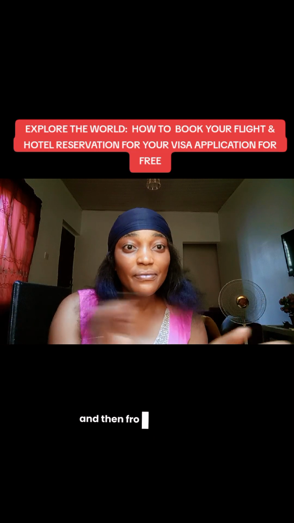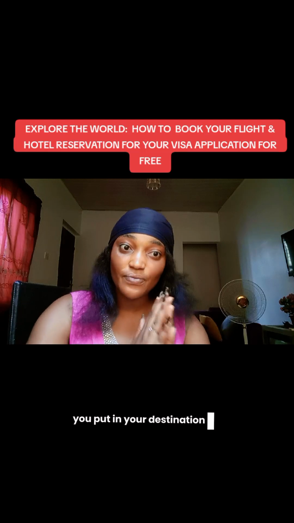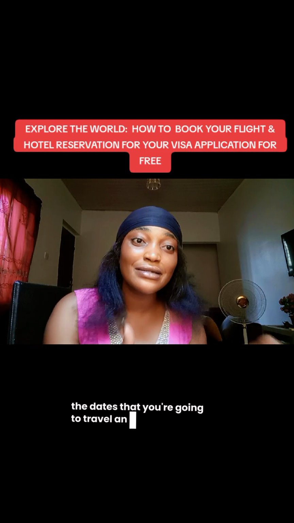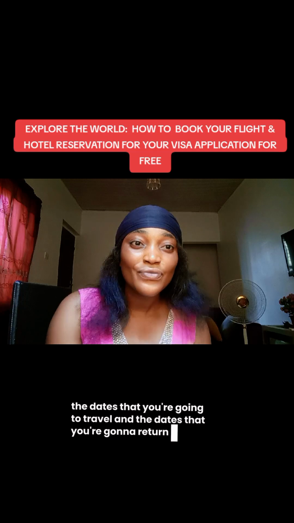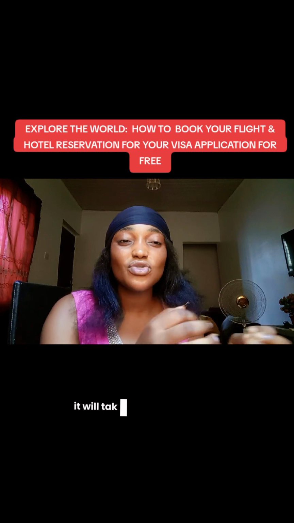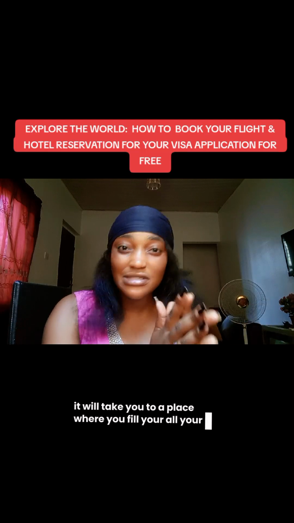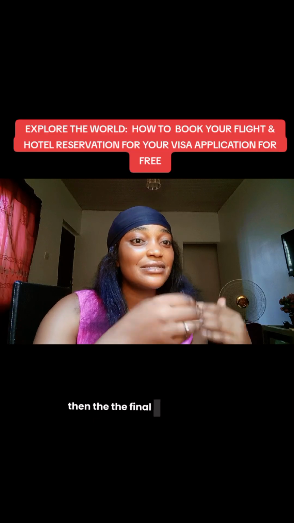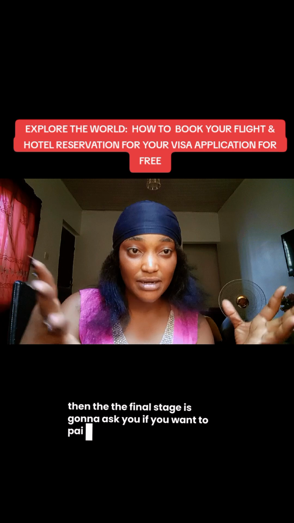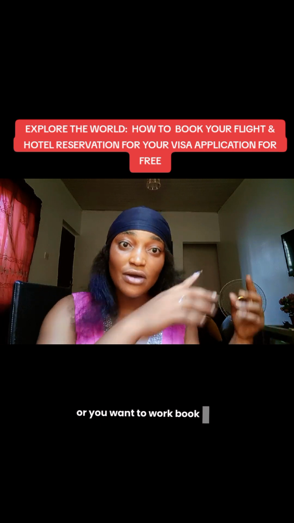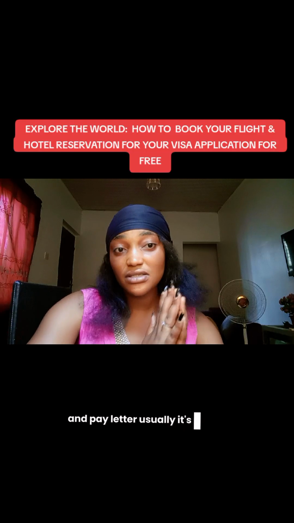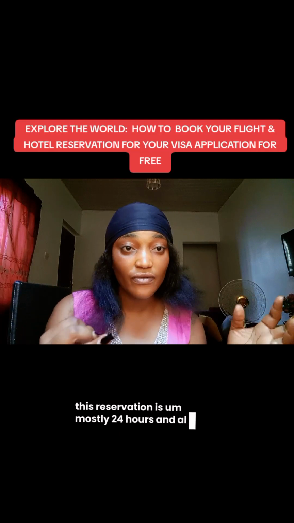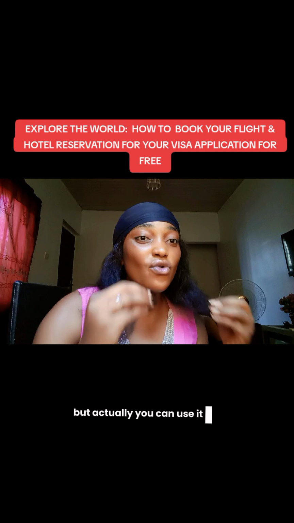From there you put in your destination, the dates that you're going to travel, and the dates that you're going to return. Then just follow the process. It will take you to a place where you fill in all your details, and the final stage is going to ask you if you want to pay now or book now and pay later. Usually this reservation is valid for about 24 hours, but you can use it for your visa applications.